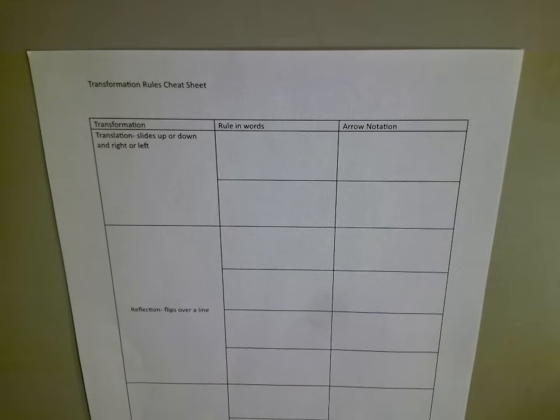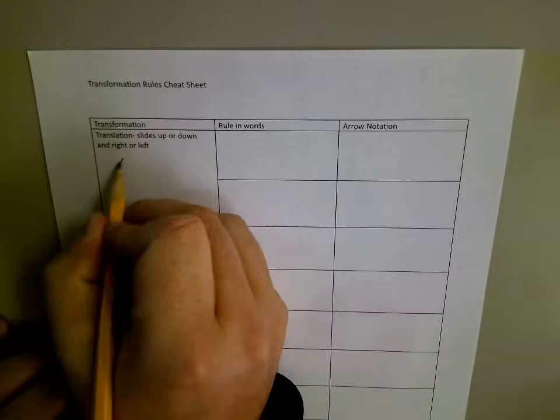What's up, everybody? Today we're going to do a transformation cheat sheet. So, we'll start with translations. So this should look pretty familiar.